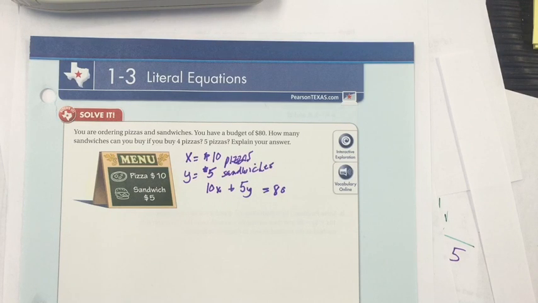We were trying to figure out how many sandwiches we could buy if we figured out how many pizzas we could buy. So let's solve this for sandwiches. In other words, we're going to solve for y. We want y to be itself. And so we're going to mess with our equation here and make a sandwich equation. Okay? So it's all the rules that we've already learned in solving equations where we're doing opposite math and we isolate our variable, right? We use SKID. And that's what we're going to do here.